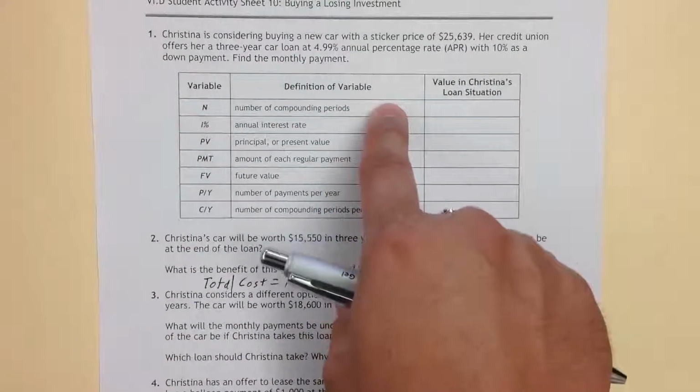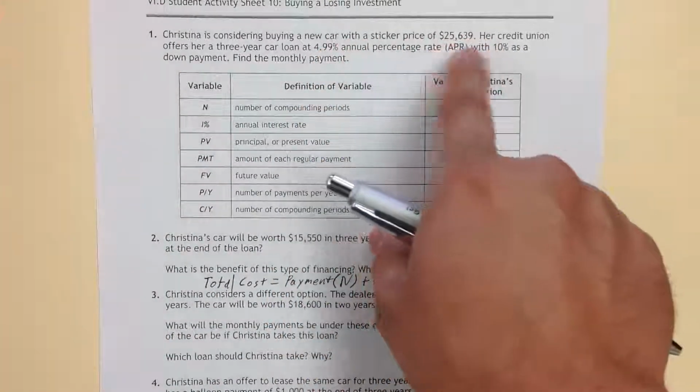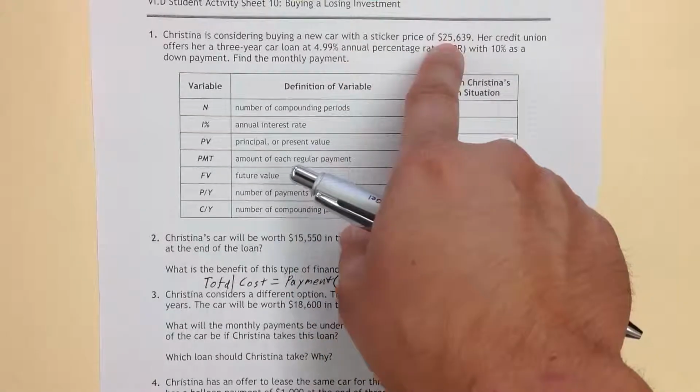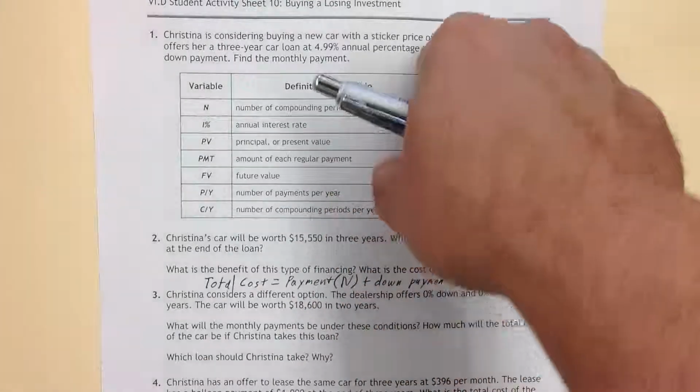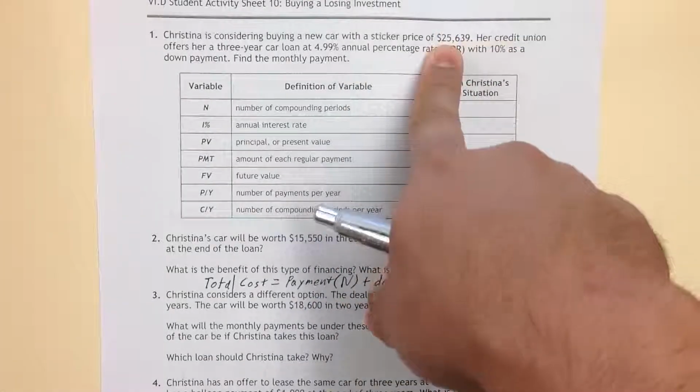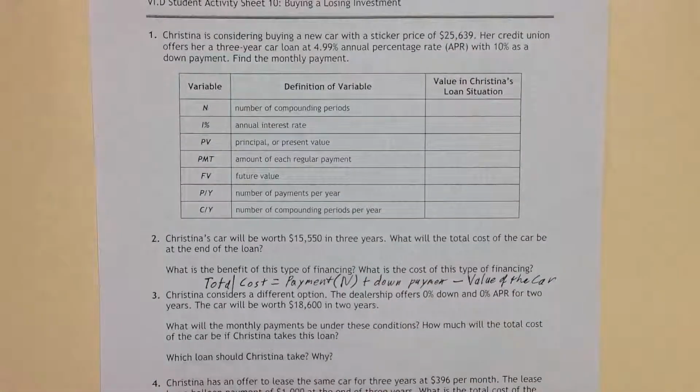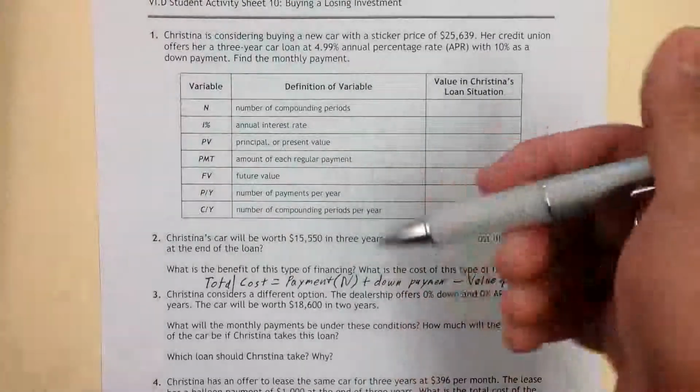Now the thing about this is, when we have all this, we have more than just a sticker price. We have tax, title, and license that we need to worry about. I'll talk to a dealership one of these days and find out what that is. I did last year, but I don't remember what it is. So we're going to start with our N.